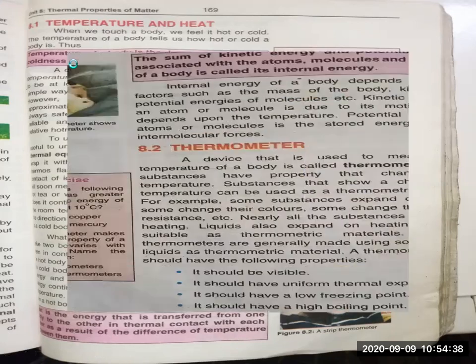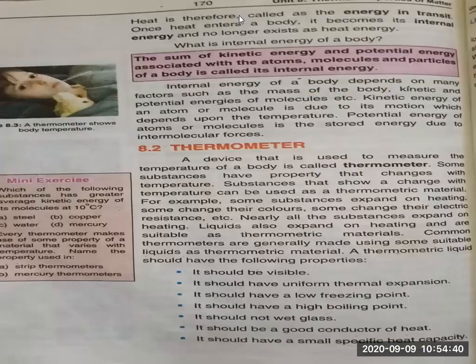Now I move towards what is internal energy. The sum of kinetic energy and the potential energy associated with the atoms, molecules, and particles of the body is called its internal energy. Heat is therefore called energy in transit. Once it enters the body, it becomes the internal energy and no longer exists as heat energy.